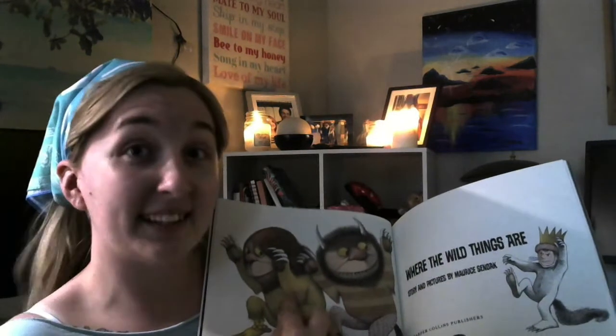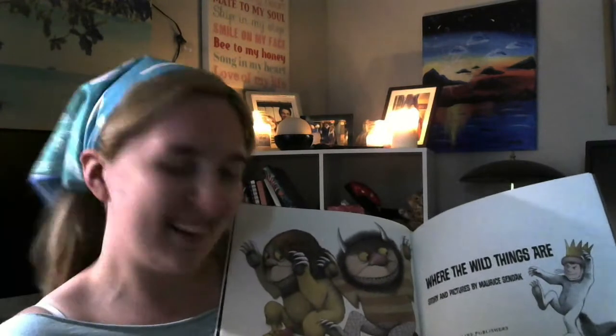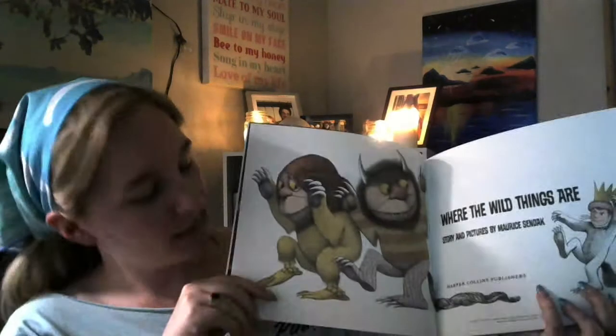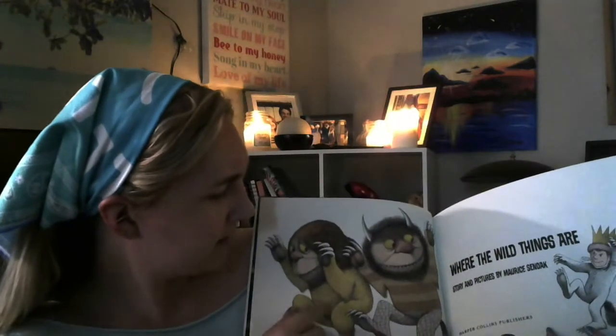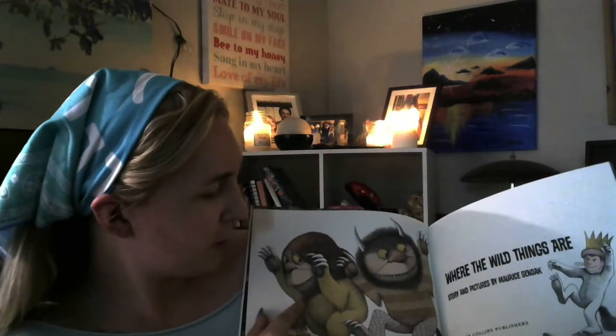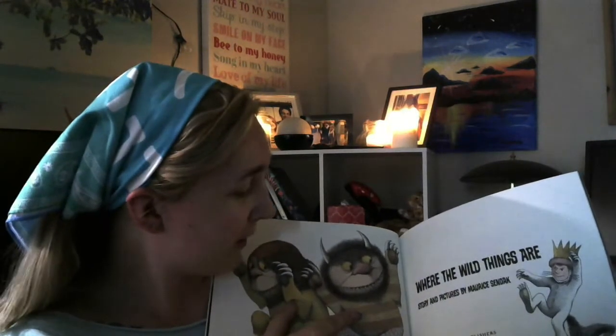And look, we get a glimpse of the monsters on the title page. They look weird, huh? Look, this one has duck feet, it looks like, and a lot of yellow fur. And this one looks like it has a sweater on. Sure, it is a part of his fur, but it still looks like a sweater. Alright.